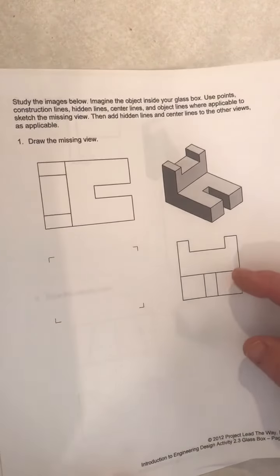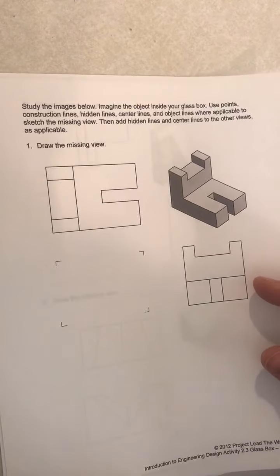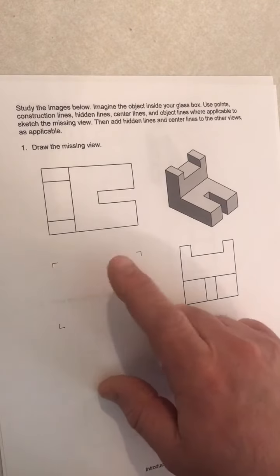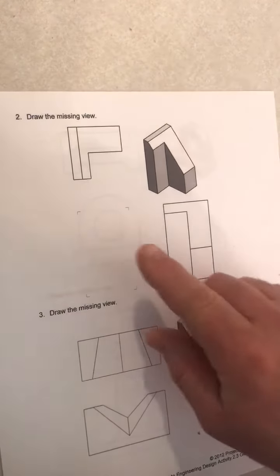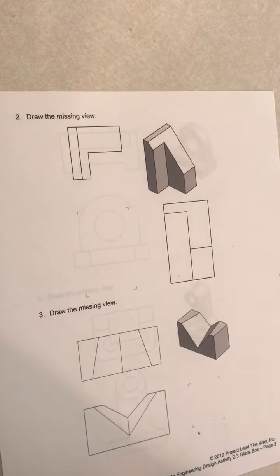In each of these cases, you're going to be given an isometric drawing up here, and then you need to reproduce the 3 different views, whether it's the top view or the side view. In this case, it's the front view. I'm going to leave this one for you to do on your own. I think you can figure that one out. So I will start here with number 2 to draw the missing view.